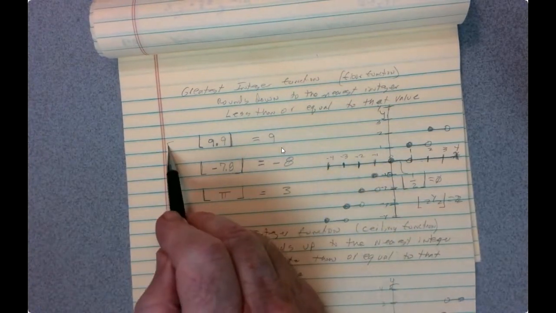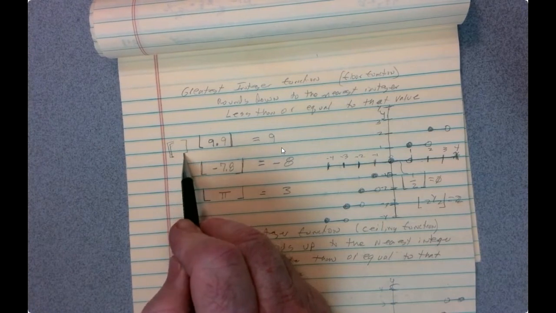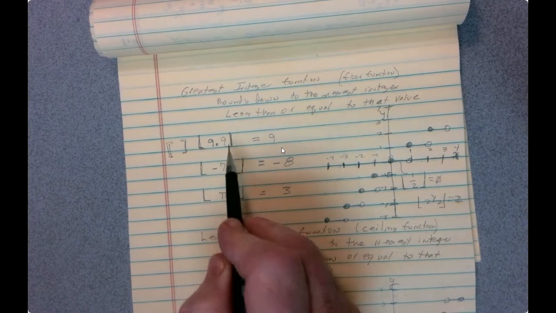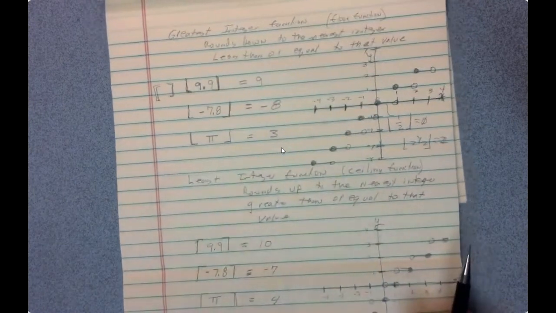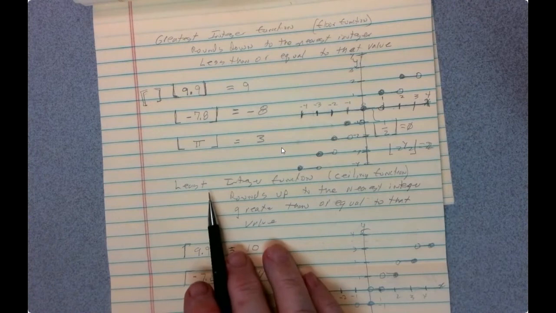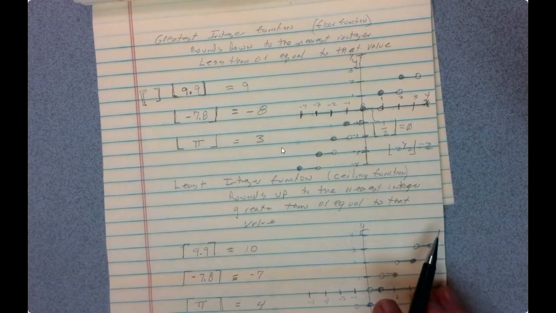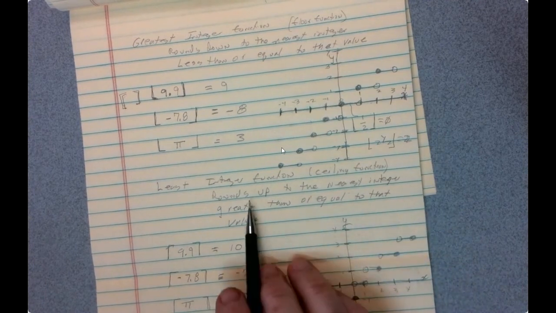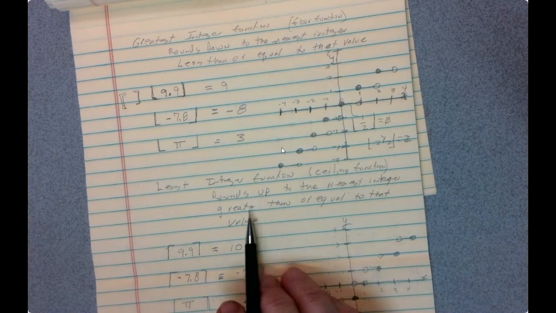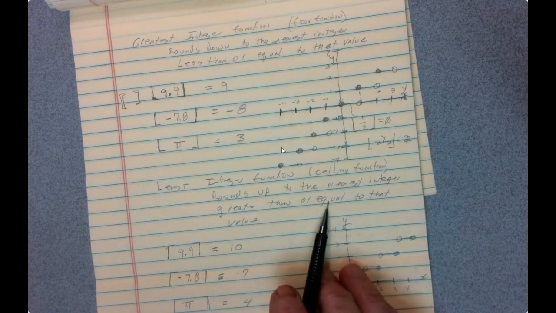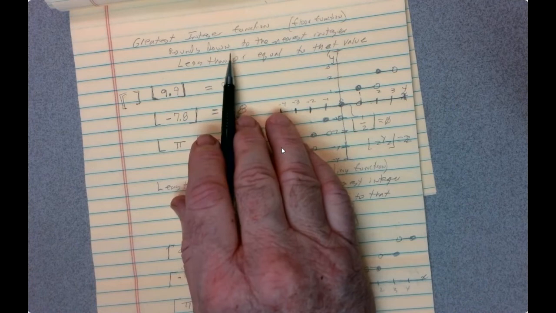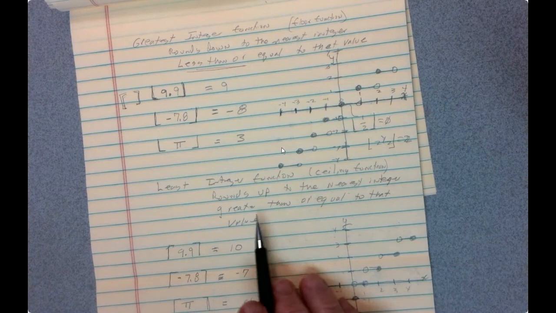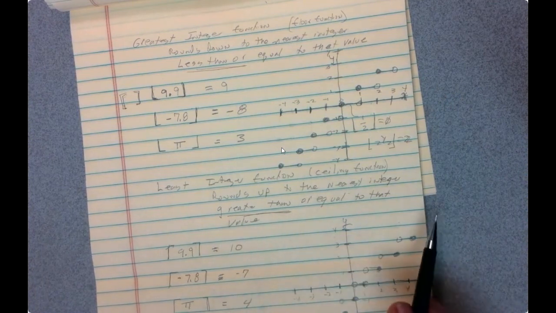Now, our book used a kind of double bracket symbology for this thing. Other textbooks use this bracket with a little bar at the bottom to indicate that it's a floor. Now, believe it or not, in addition to the greatest integer function, there's the least integer function, and it's referred to as a ceiling function, and it works just in the opposite way. In this case, we're going to round up to the nearest integer that's greater than or equal to that value. But the greatest integer rounds down to the nearest integer that's less than or equal. The least integer rounds to the nearest integer that's greater than or equal.